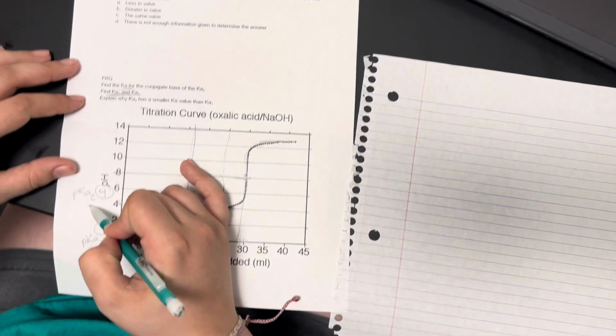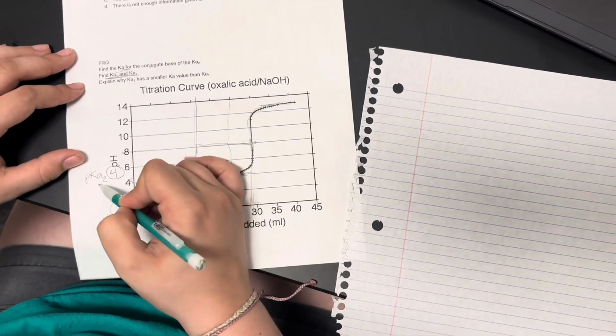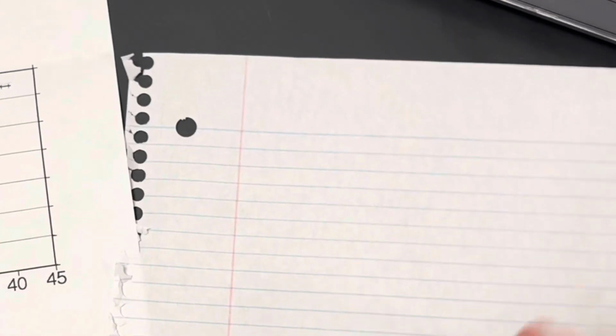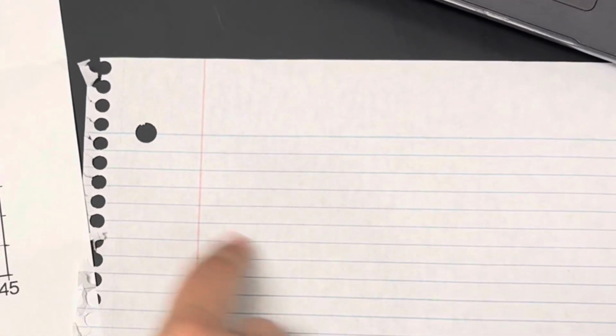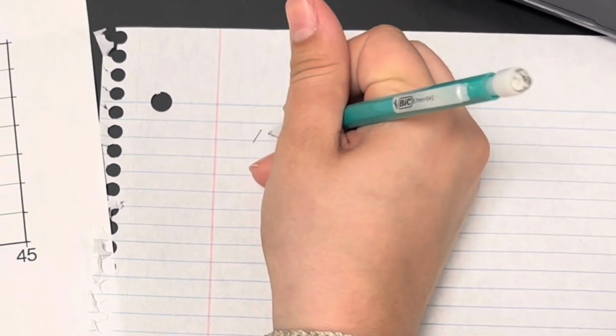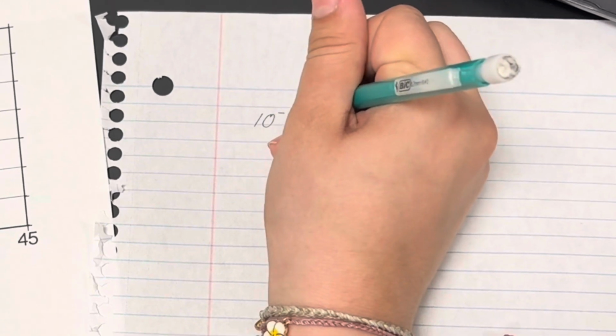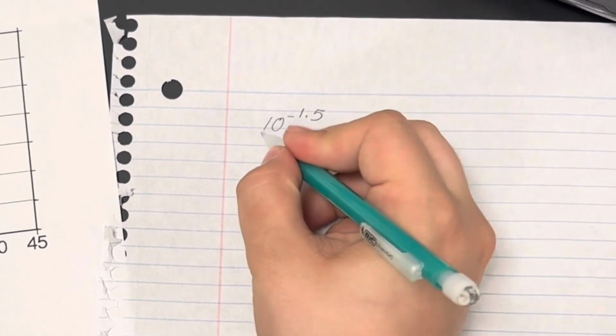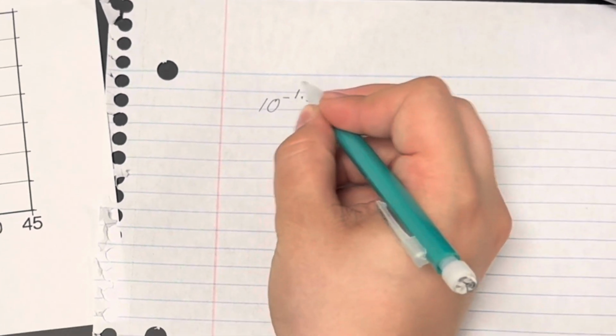We have pKa of 1 and 2, so we're going to be using some of our equations to find the Ka. Because we know our pH and pKa is the same, we can use the equations of the negative log, the inverse of which would be 10 to the negative pH, or 10 to the negative pKa.